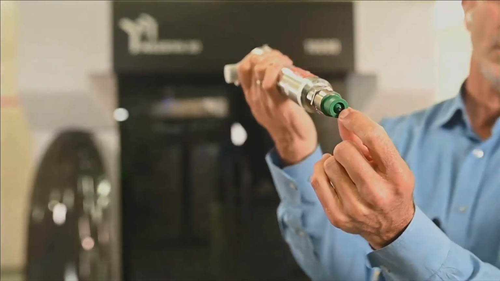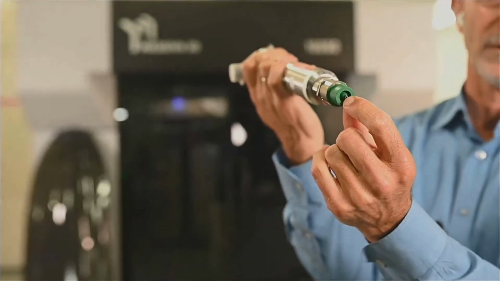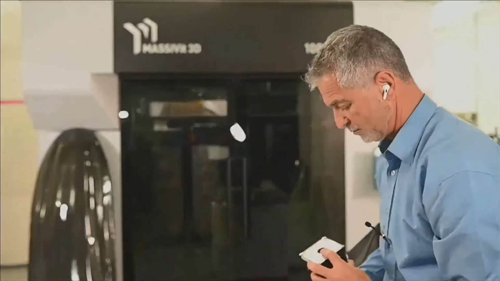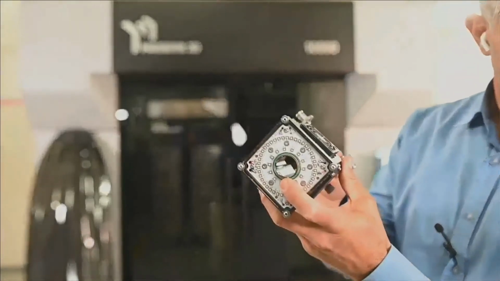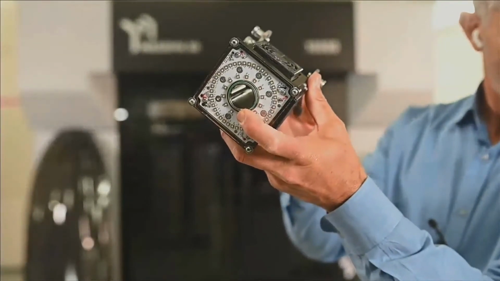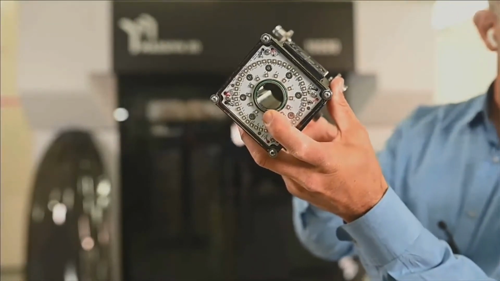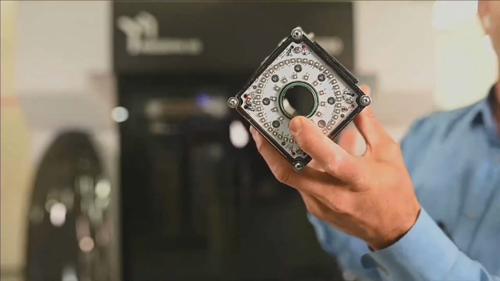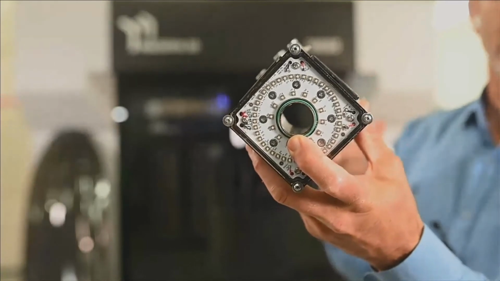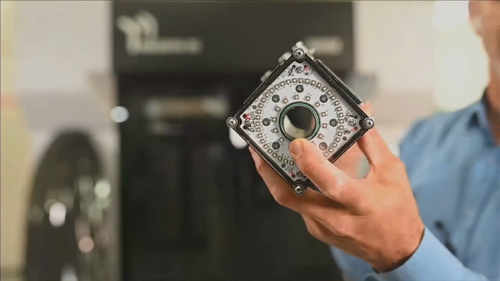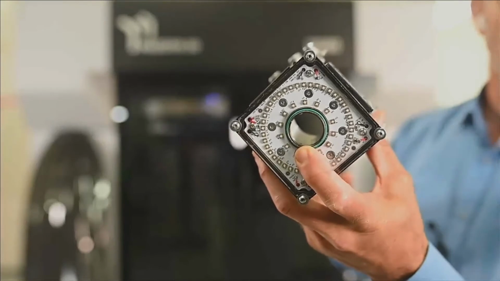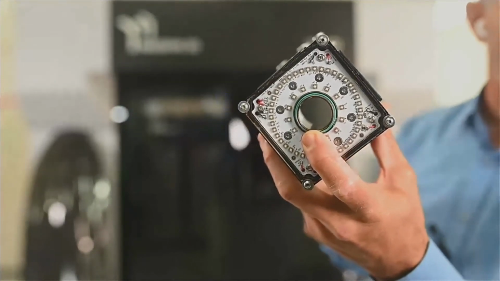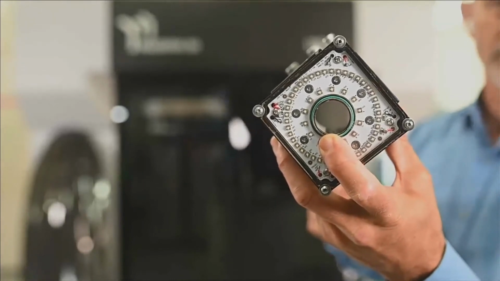The gel will dispense out of this tip, and a UV ring will cure it immediately. If you take a closer look, you will see two rings. This is in order to get the right intensity, the right energy to cure more or less, or just to cure the right amount of gel at a spot.